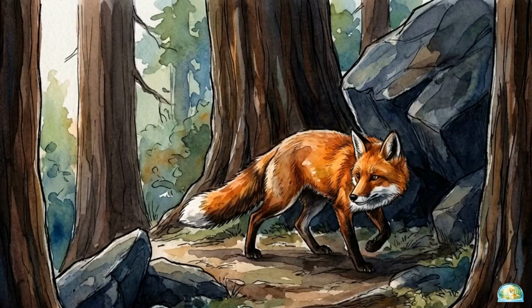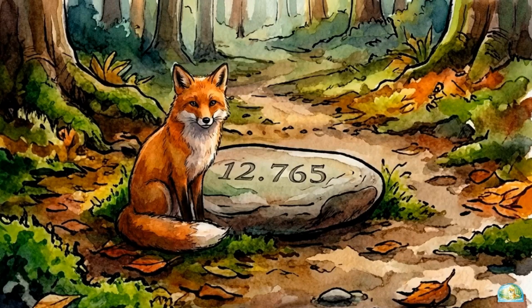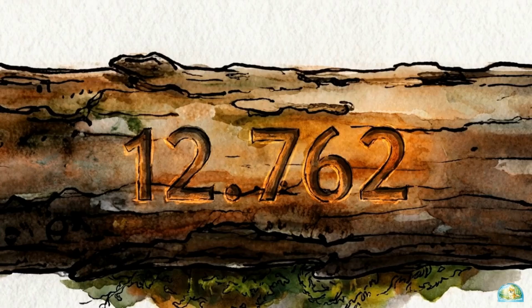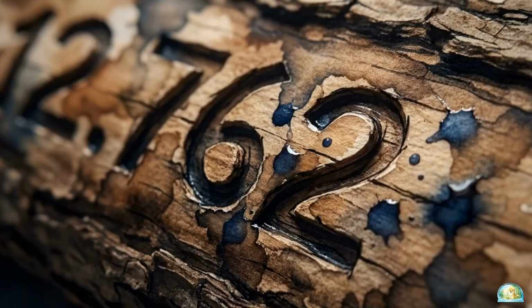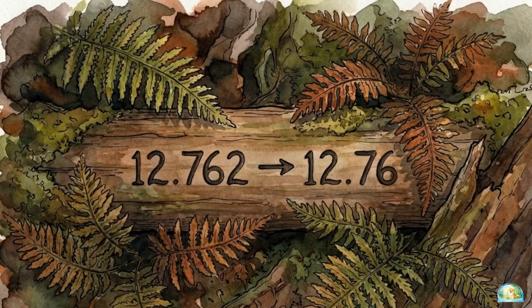The path reaches an even tighter turn, requiring Pip to be even more precise. Here, the benchmarks are 12.76 and 12.77. Their midpoint is 12.765. Pip is still on the lower side of that stone. To round 12.762 to the nearest hundredth, we look one step to the right of our target place, at the thousandths digit. That digit is a 2. Since 2 is less than 5, the value sits below the midpoint. That means we select the lower benchmark. On this strip of bark, we see the result.